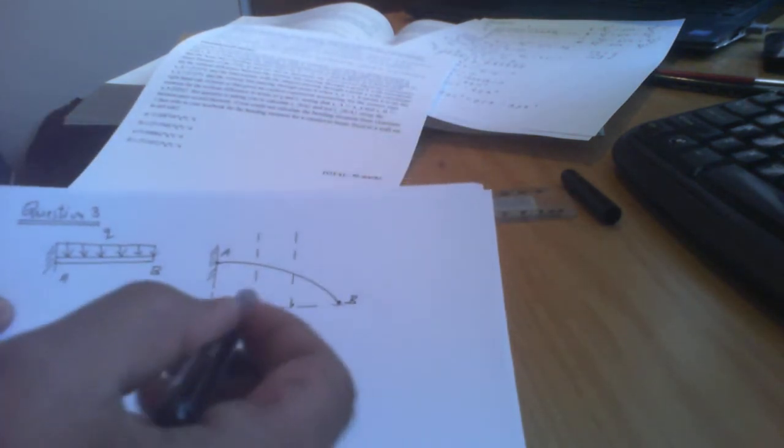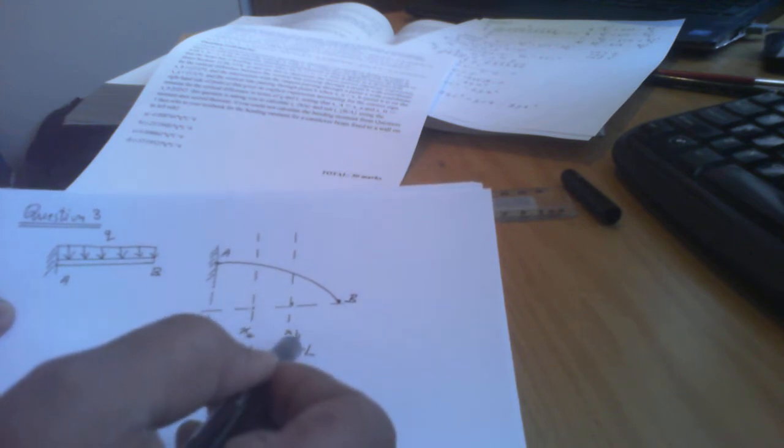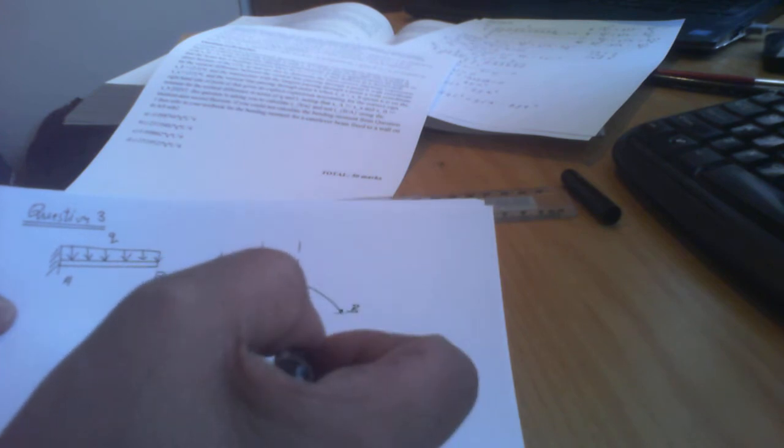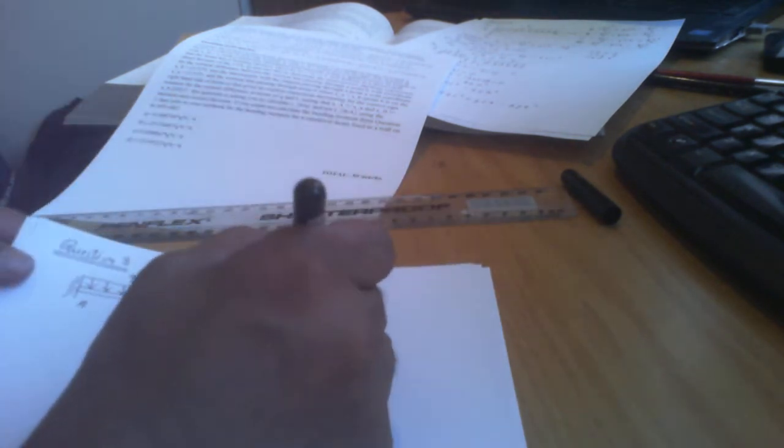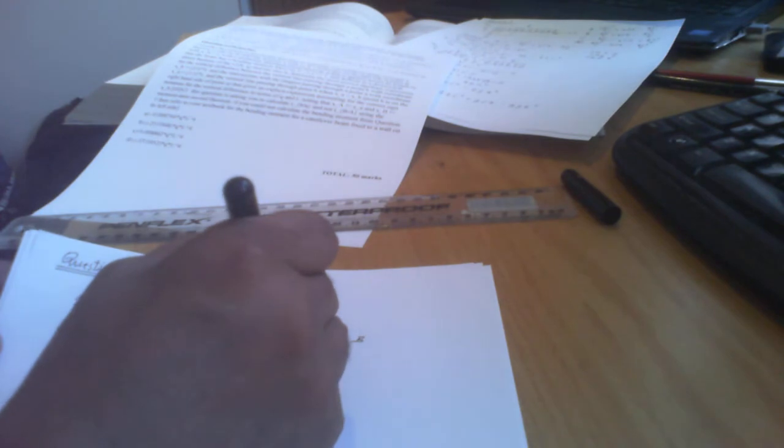Okay, so this is the beam deflection. There's a point XA, 1/3 of the distance. There's a point XB, 2/3 of the distance. There is a vertical line passing through the point B, like so. That's the intersection. At the point A, there is a tangent.